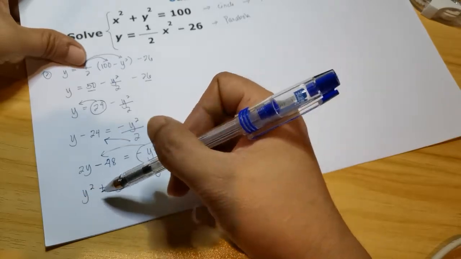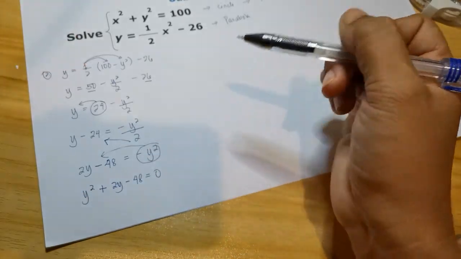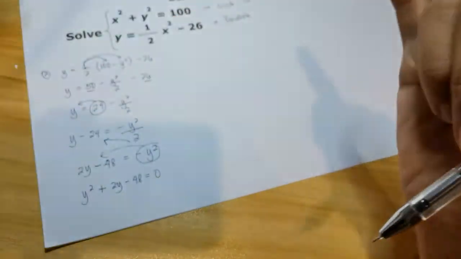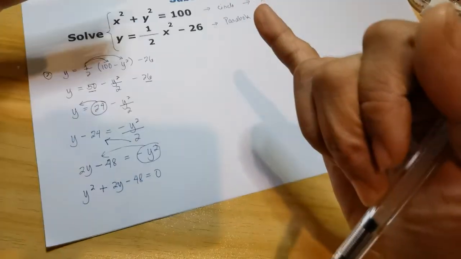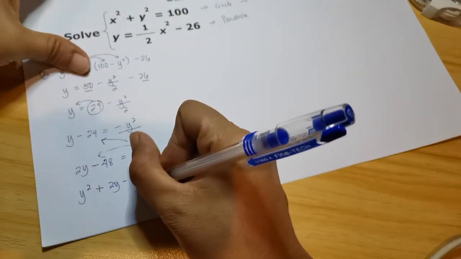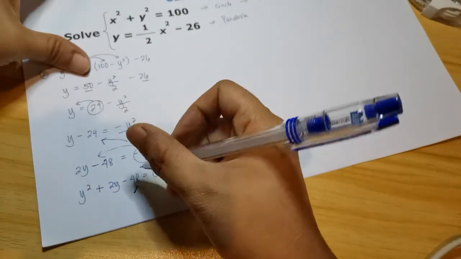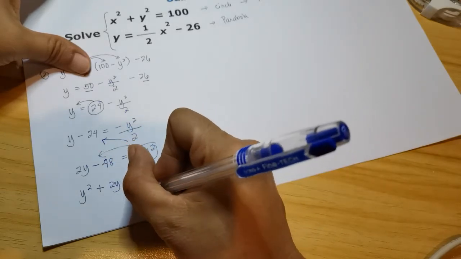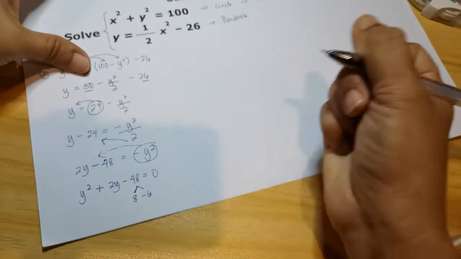So, we can solve this in several ways. Pwede sa completing the square, pwede sa factoring, pwede sa quadratic formula. So, ano yung gusto nyo? This time, factoring nga muna tayo. So, negative 48, factors of negative 48 na mayroong positive 2 na sum. That will be positive 8 and negative 6.